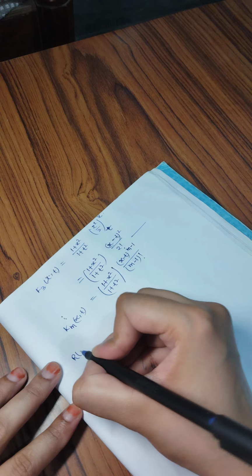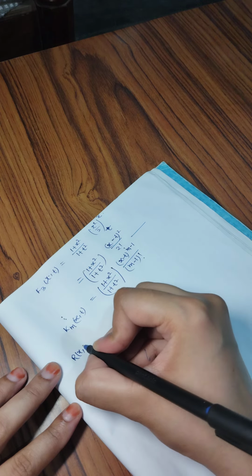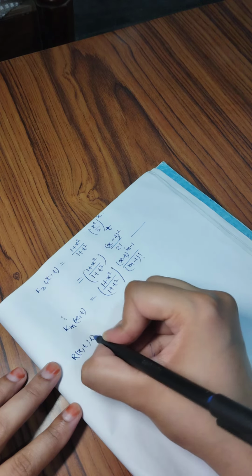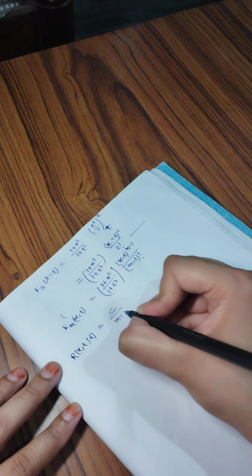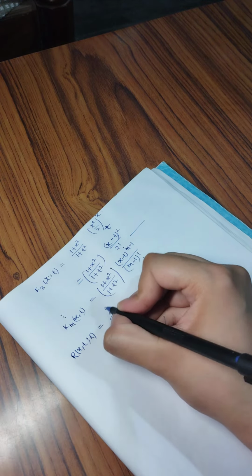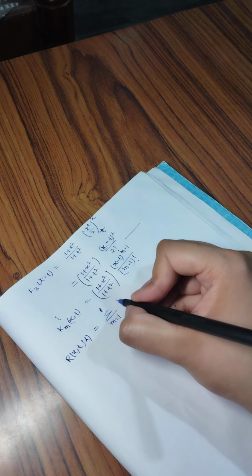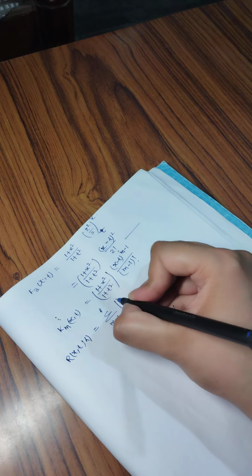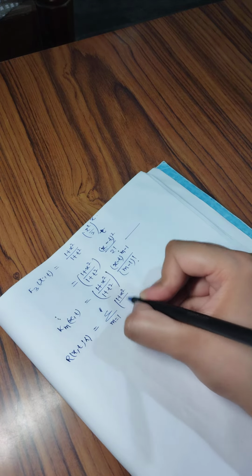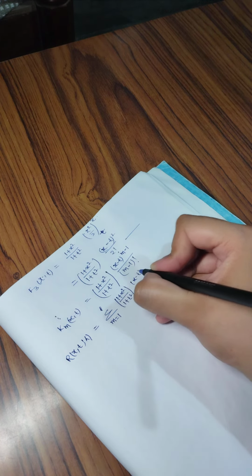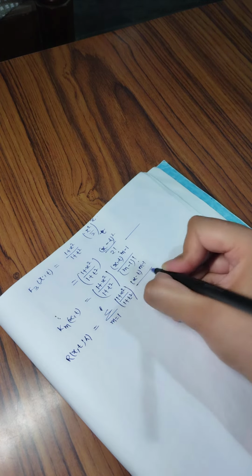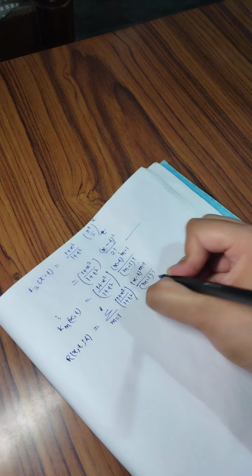So you can write the resolvent kernel, which is K(x,t;λ), equal to the summation of m equals 1 to infinity of (1 + x²)/(1 + t²) times (x − t)^(m−1)/(m − 1) factorial.